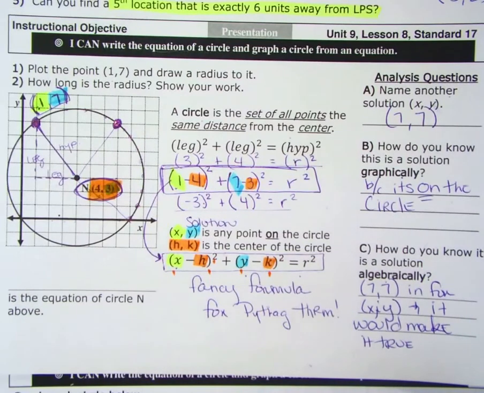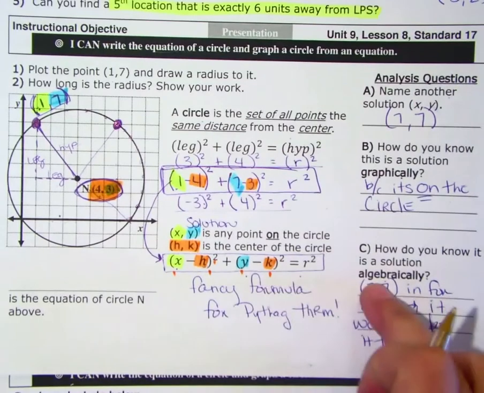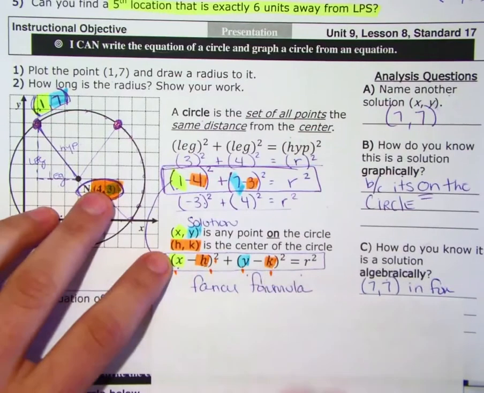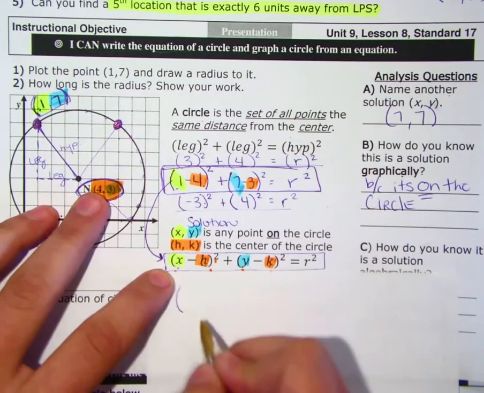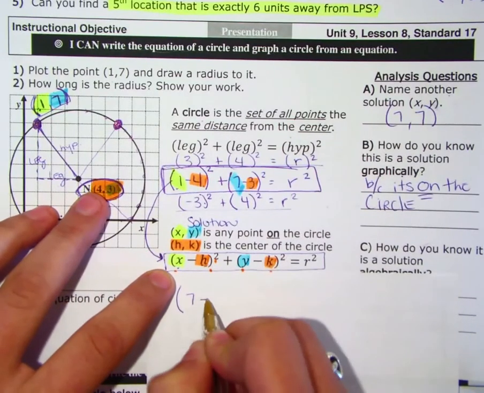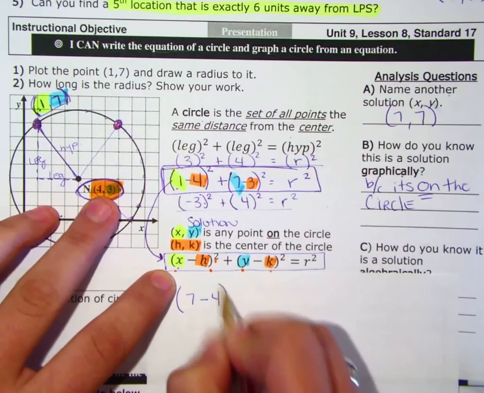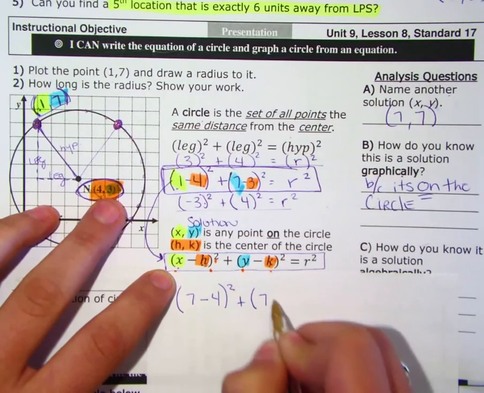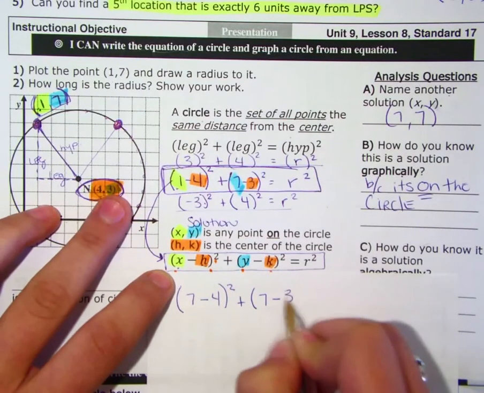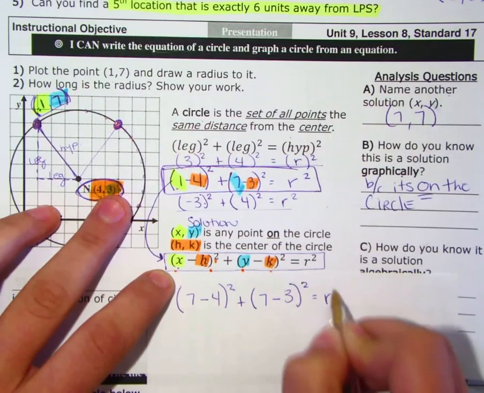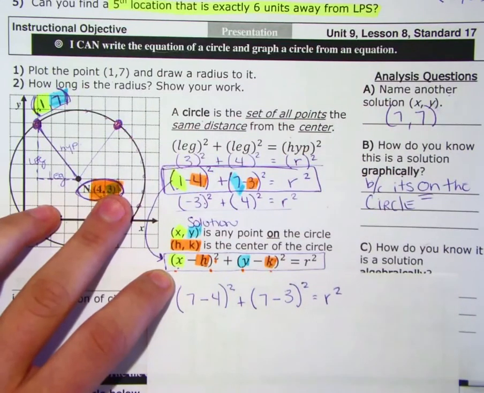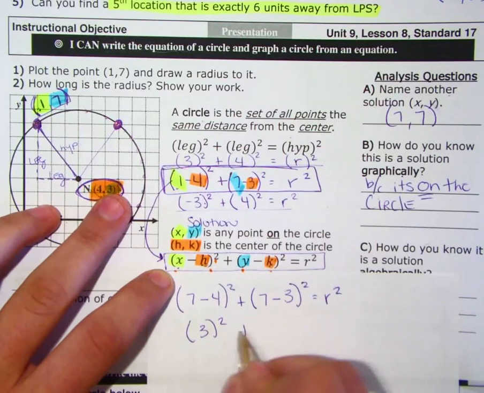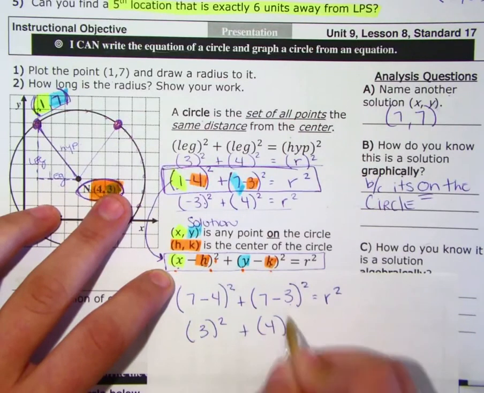If we substitute (7, 7) into this equation, where (h, k) is the center of the circle, so 7 minus the x coordinate of the center, which is 4, squared, plus 7 minus the y coordinate, 3, squared, should equal r squared, which we know should be 5. 7 minus 4 is 3. 7 minus 3 is 4.